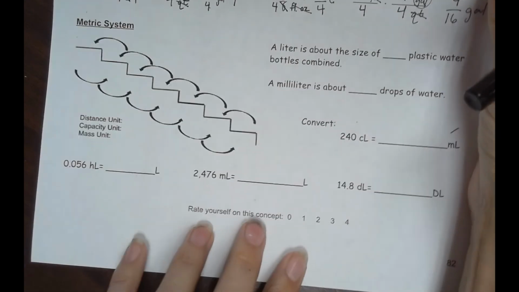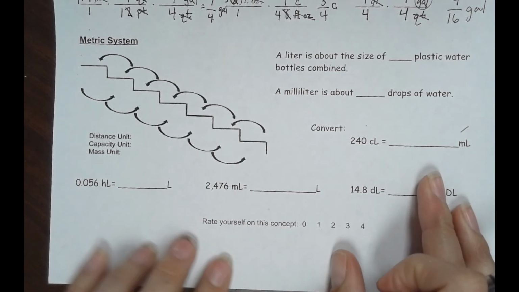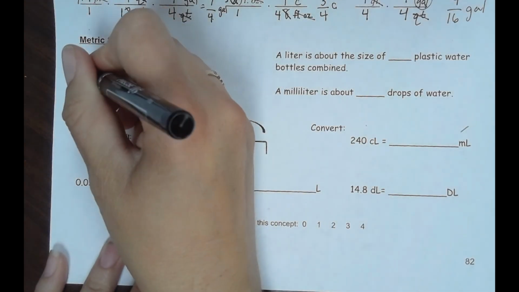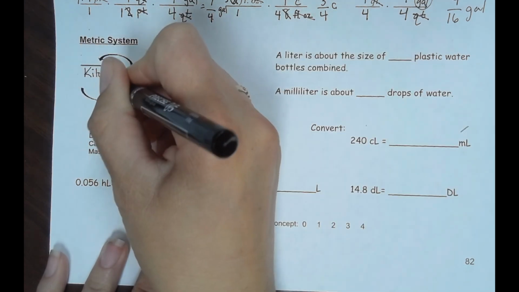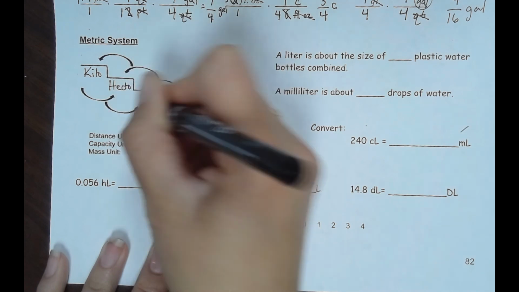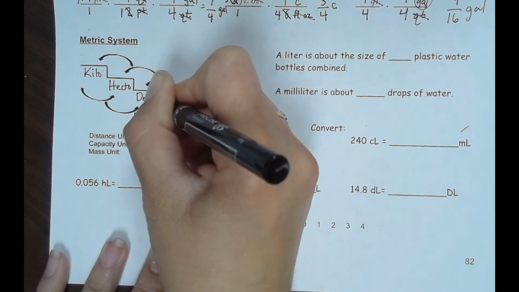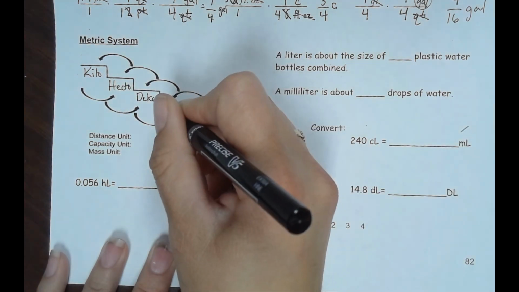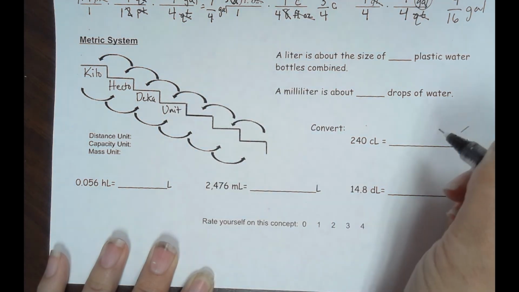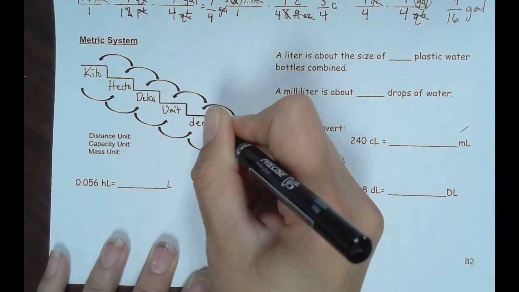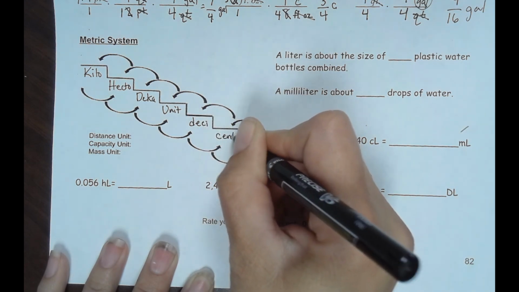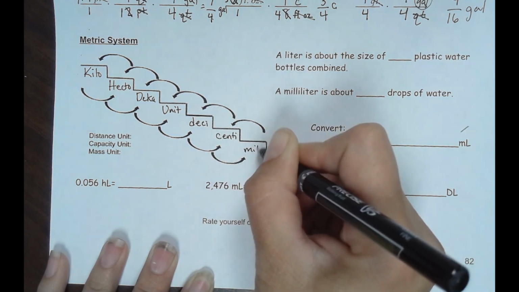All right, now let's try the metric system. Okay, let's fill this out again. I know we filled out one similar yesterday. So king, hector, so kilo, hecto, deca. King Hector died unexpectedly, so here's where my unit goes. Drinking chocolate milk. Deci, centi, and milli.